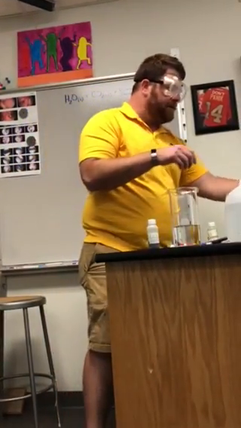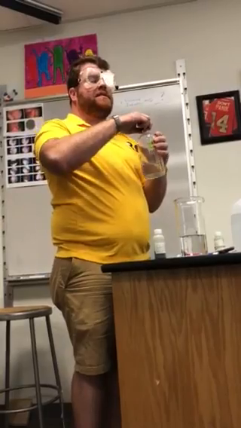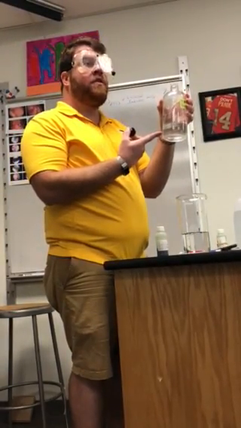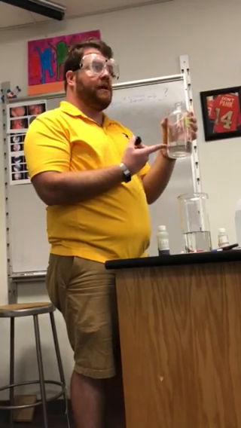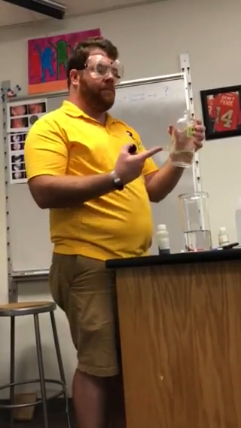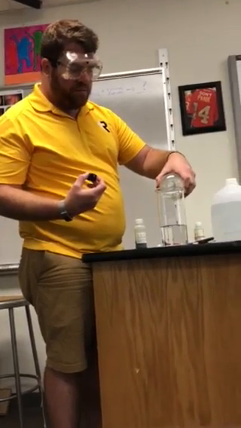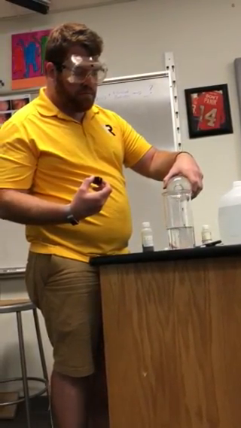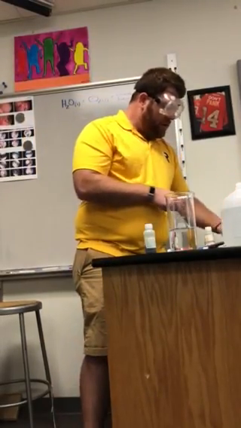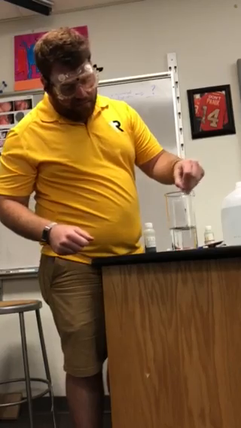I'm going to add a base to this so we can see more color change when this occurs, okay? So when I add this clear solution, this is another reason why we need to make sure everything's properly labeled. Notice this looks very similar to this water. It's clear, it has a lot of the same properties, however, the chemical properties are different. So I'm going to pour this in here. Is it poisonous? Yeah, it's sodium hydroxide. Oh, is it poisonous? Yeah, it's poisonous. I'm going to take this and mix it up.